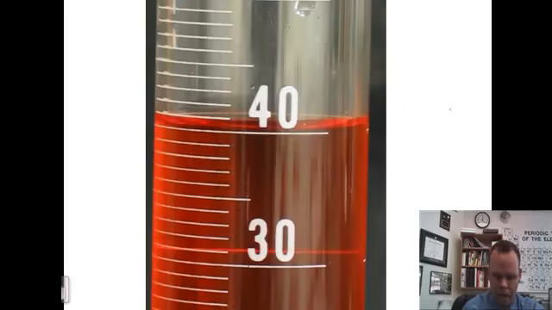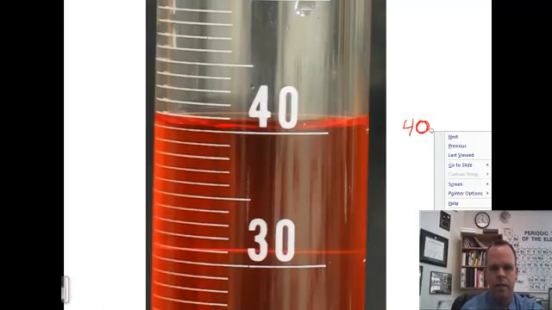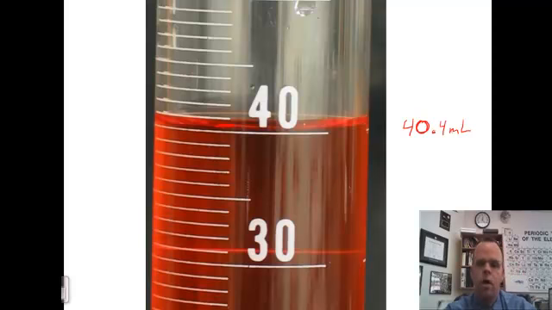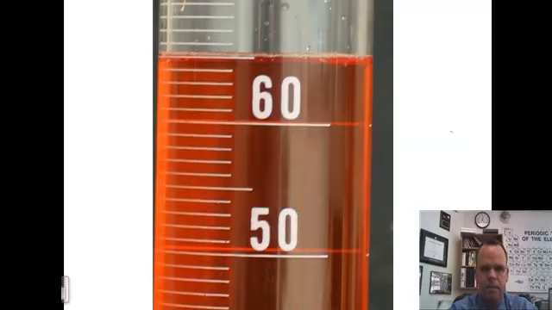Let's try another one. Here we see the line just barely up here above the 40 line. This is once again a scale of 1s, so it's between 40 and 41. So I know it is definitely 40. I'm 100% sure of that. And then I can estimate one additional digit. And I'll call it 40.4. You could say 40.3, 40.2, 40.4, 40.1. It would all be just fine, because the last digit is estimated.